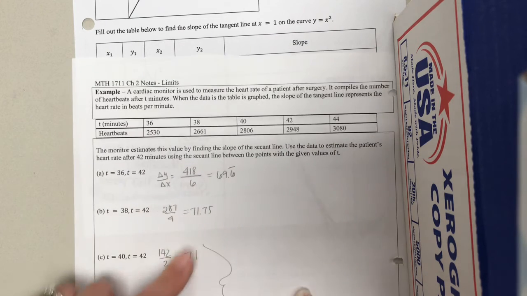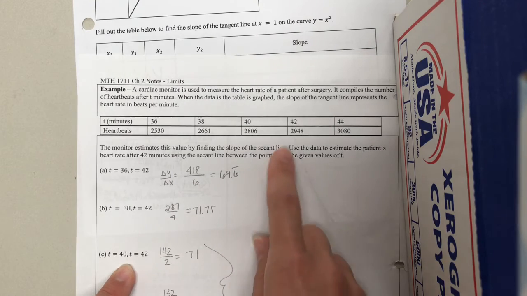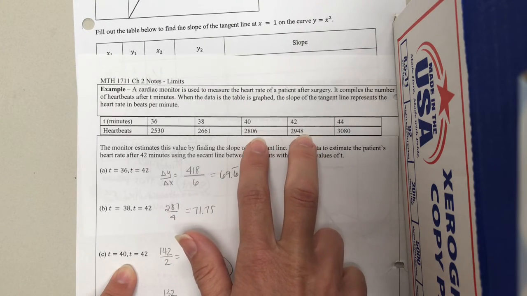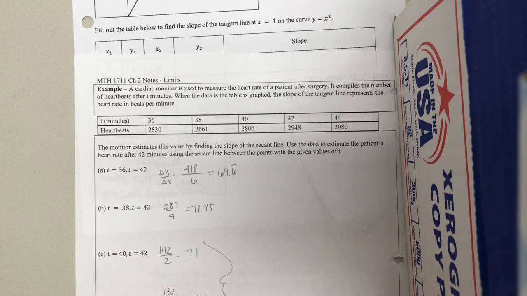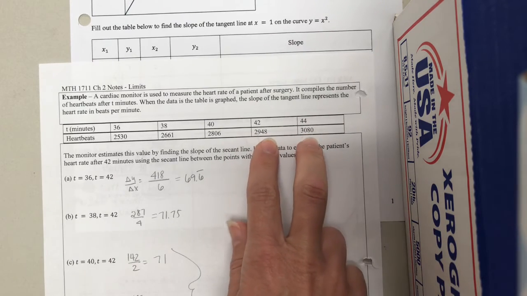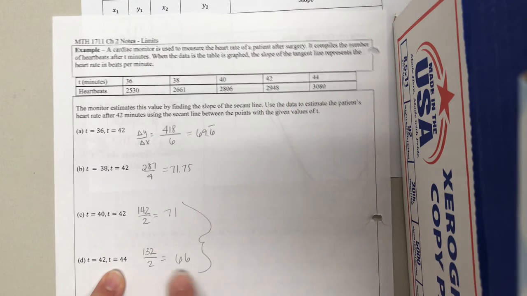All right, let's see what the slope is between 40 and 42 minutes. So now you're subtracting these y values over 2, and that's about 71. And then they have us do between these 2 times, and that's where I get 66.